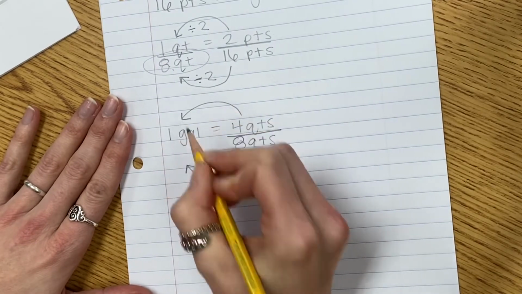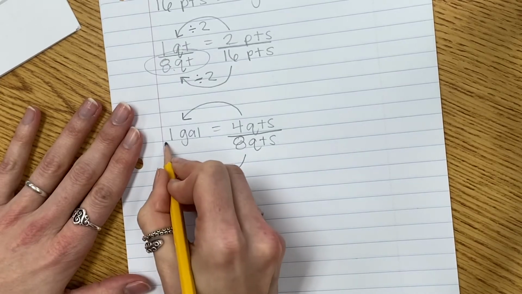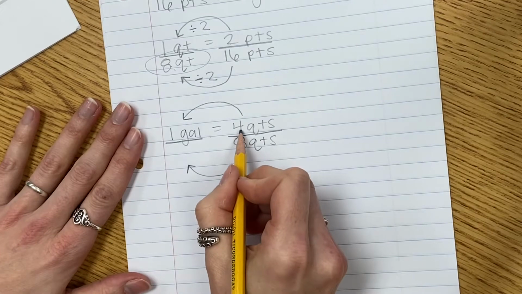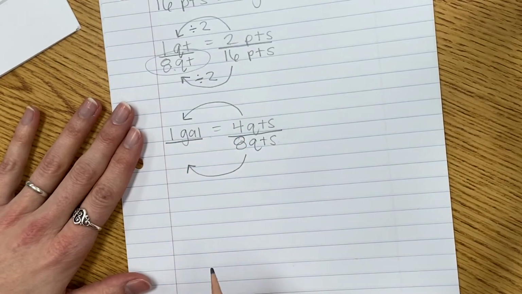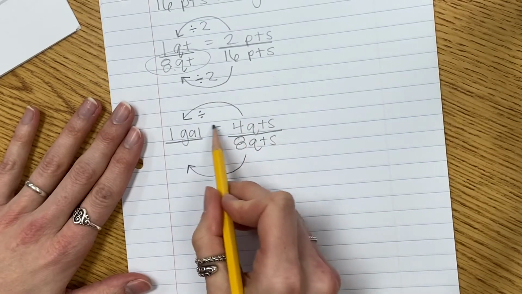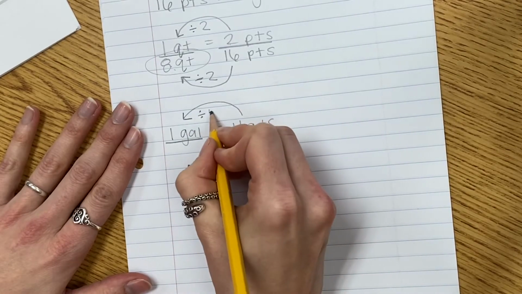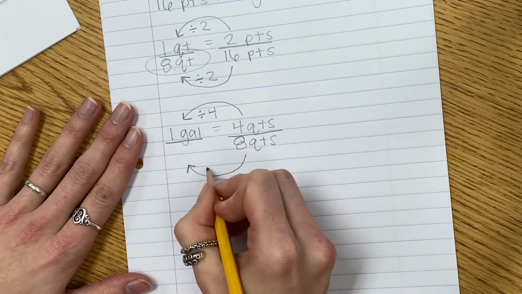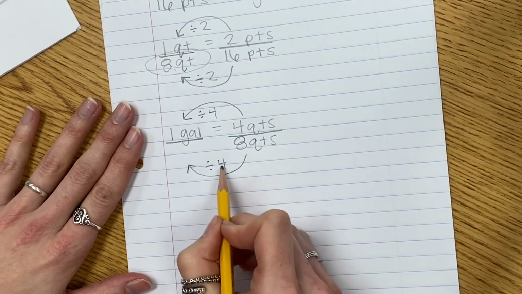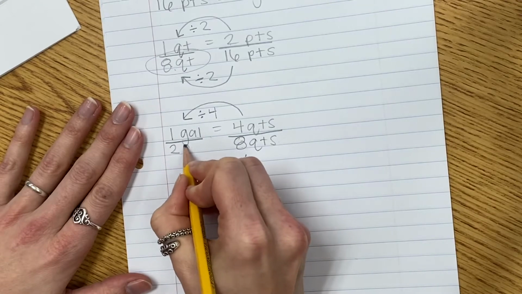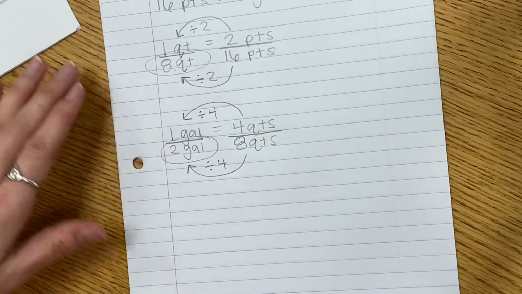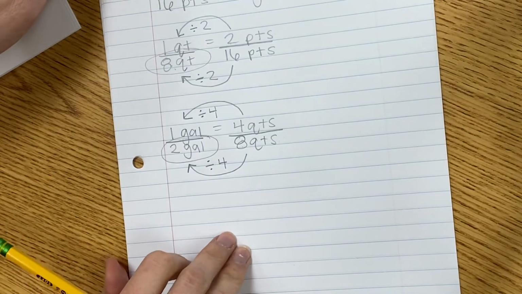I was given quarts and I'm missing gallons. So I need to turn this into a fraction. To get from 4 to 1, my number is getting smaller, so I'm dividing. I need to divide 4 by 4, which gives me 1. Whatever I do to the top, I also have to do to the bottom. So 8 divided by 4 is 2. So 2 gallons is going to equal 16 pints.